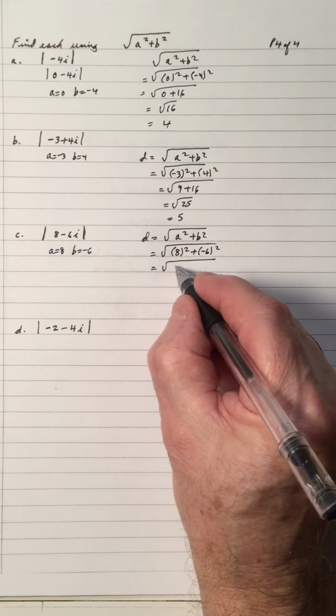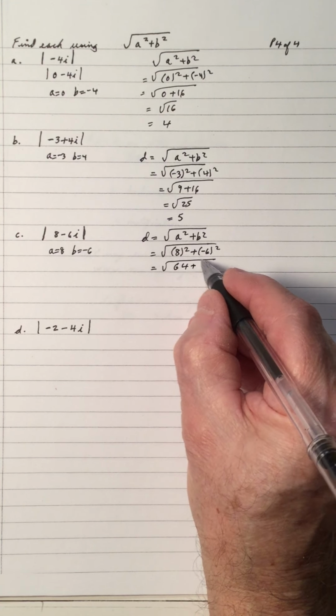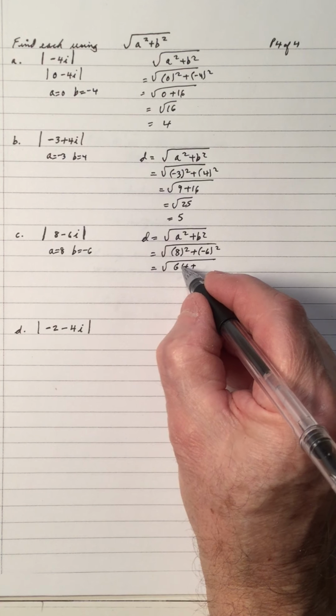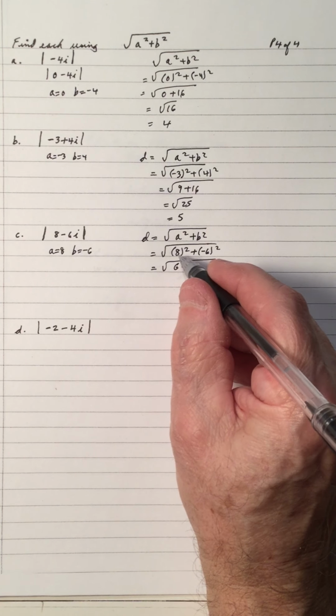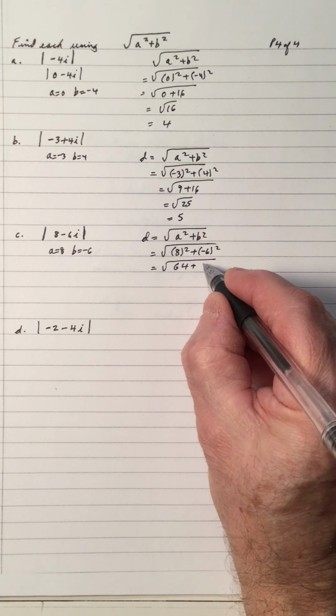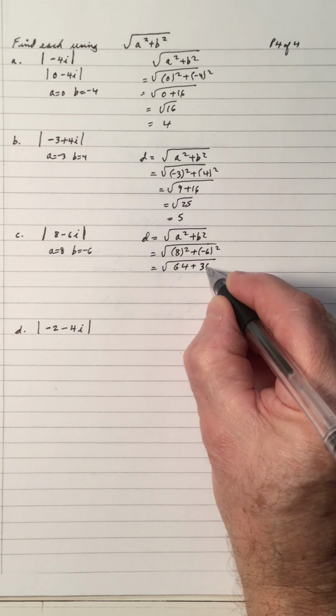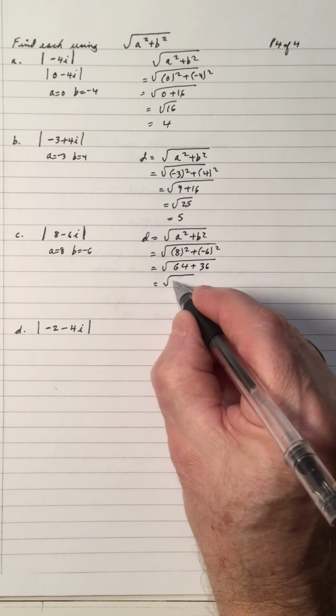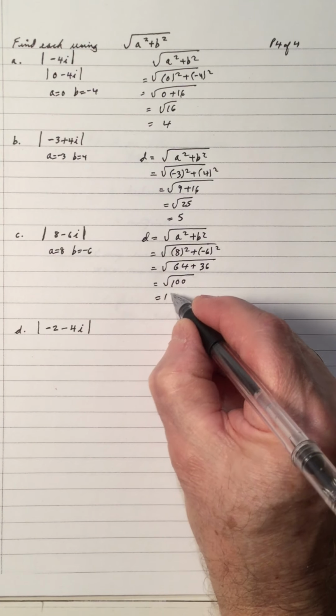So 8 squared is 64. Just a few little mistakes I've got to catch myself. And negative 6 squared, negative 6 times negative 6, is 36. That gives me 100, and when you take the square root, it gives me 10.